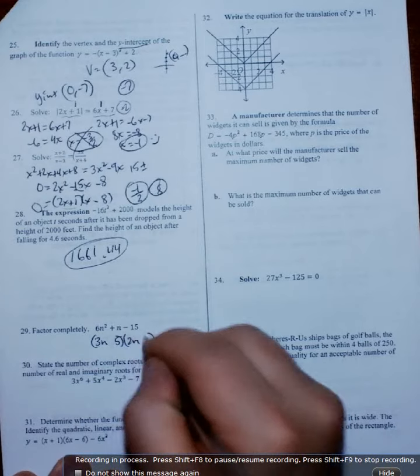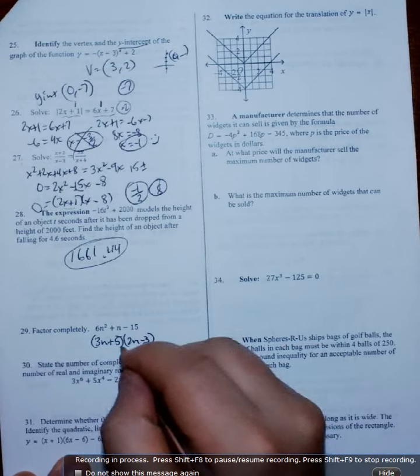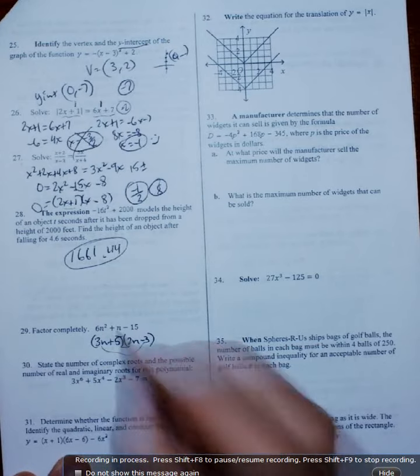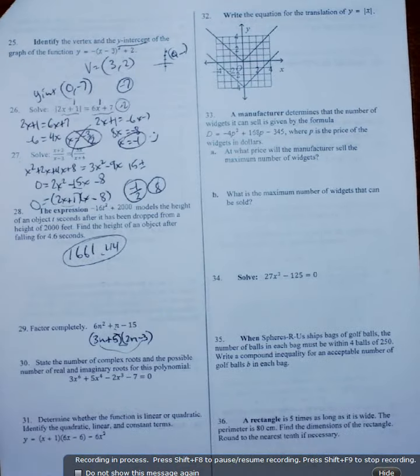So if I put the 5 here and the 3 here, and I make this one positive and this one negative, this is going to be 10n minus 3n, which is 1n. And I can't factor that anymore. It's just going to be 3n plus 5 times 2n minus 3.